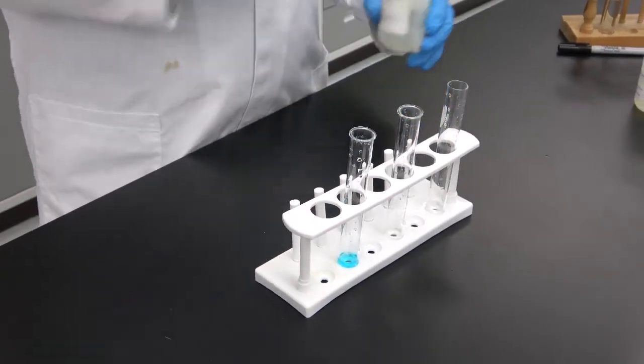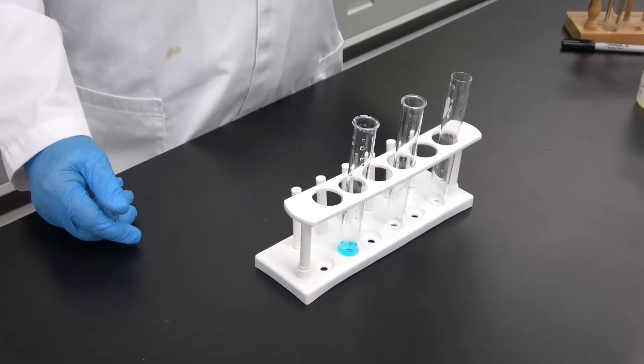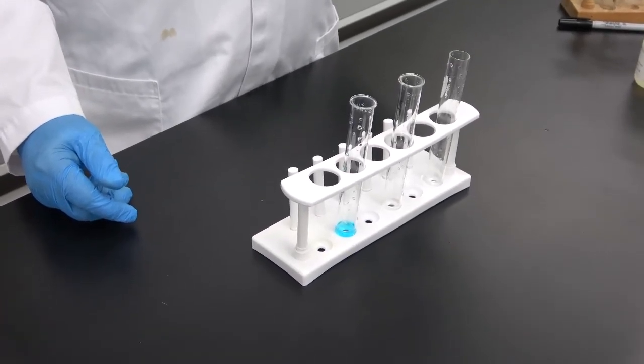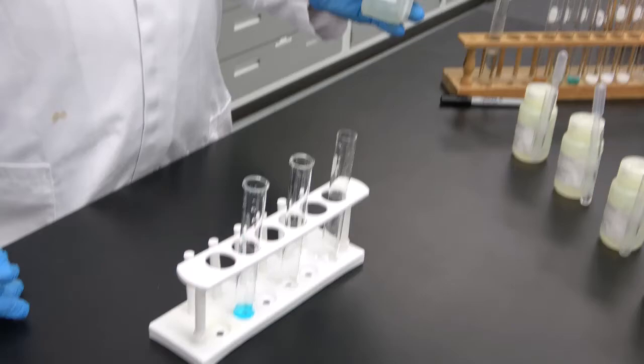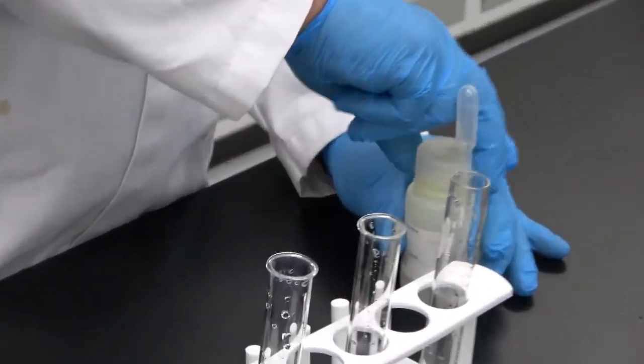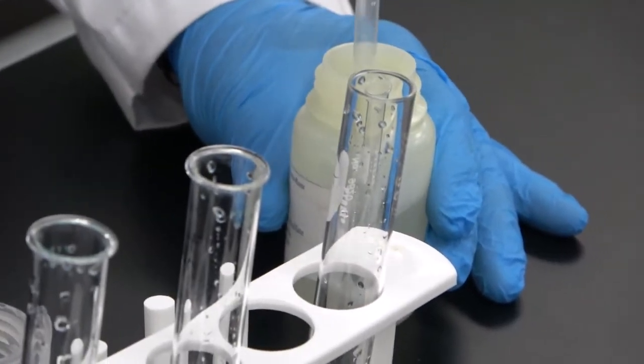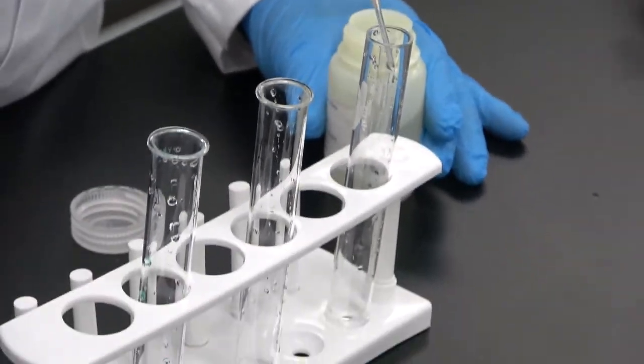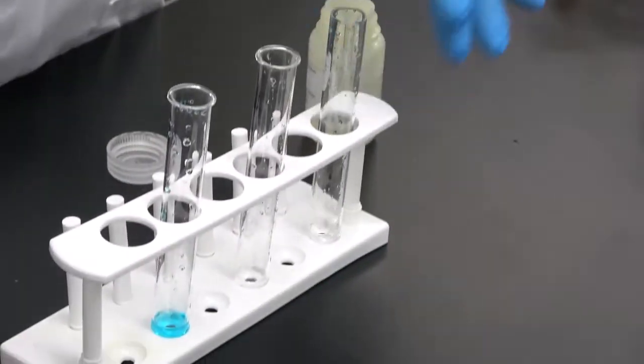So the last step and the last part of this lab will be the reaction with ammonium sulfate and the unknowns. The first unknown, let's see what happens with ammonium sulfate. Nothing seems to happen.